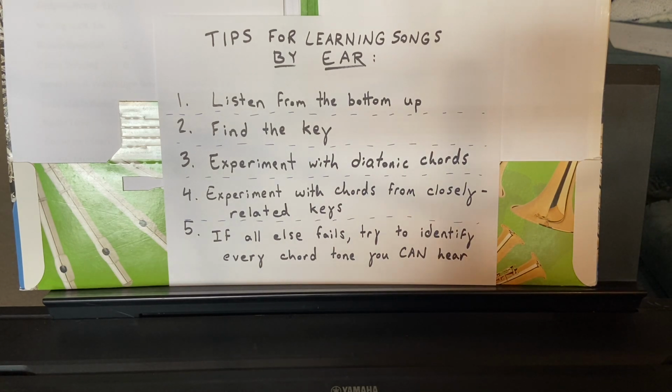So my first point is listen from the bottom up, meaning listen from the bass up to the middle voices, up to the highest voices, but always prioritize the bass. Number 2, find the key signature, find the key center. What is the tonic or the root note? All those terms mean the same thing.